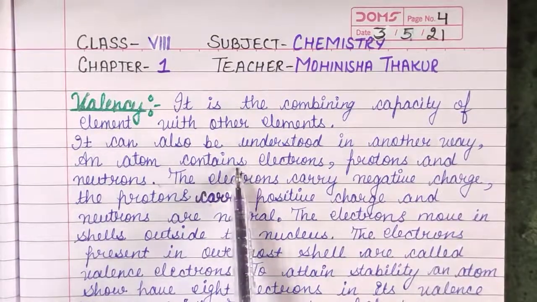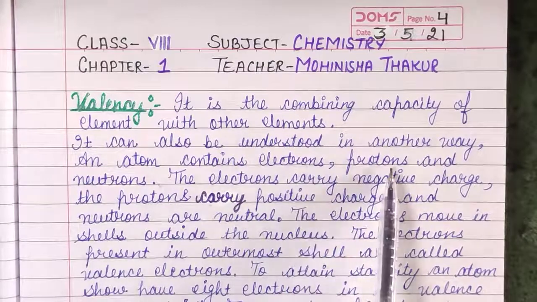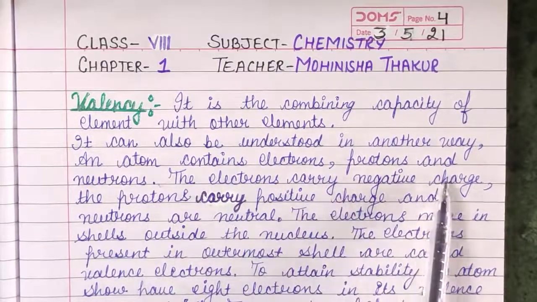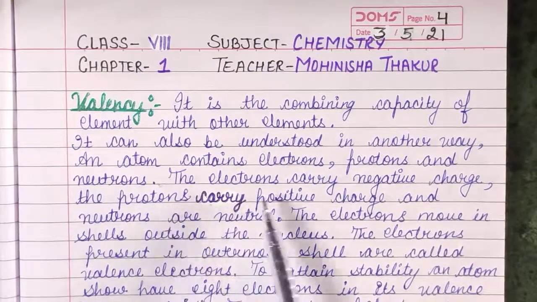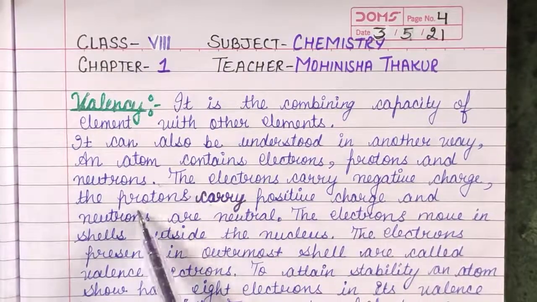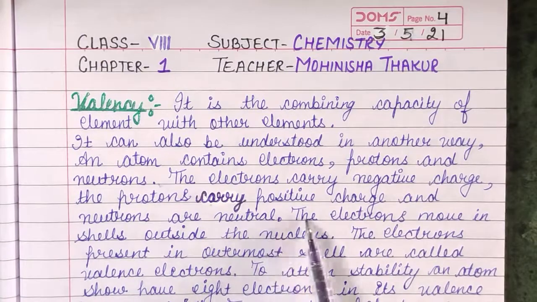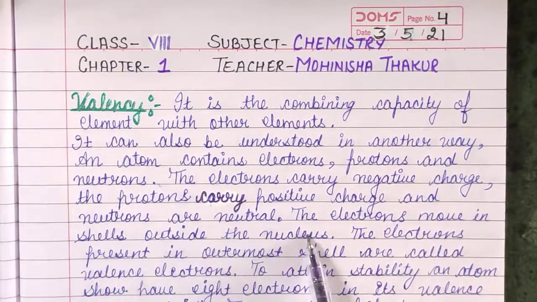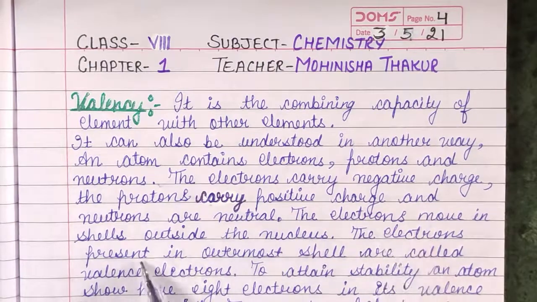An atom contains electrons, protons and neutrons. The electrons carry negative charge, the protons carry positive charge, and neutrons are neutral. The electrons move in shells outside the nucleus. The electrons present in the outermost shell are called valence electrons.